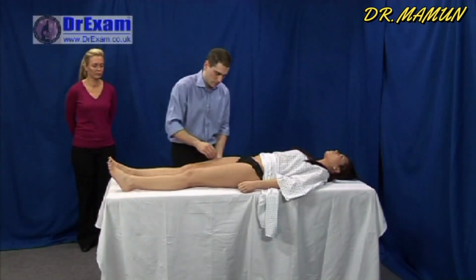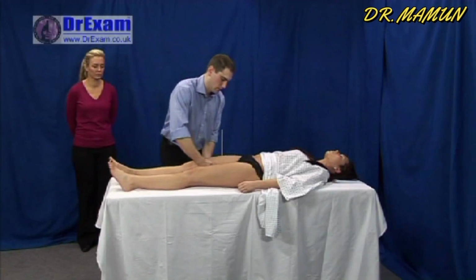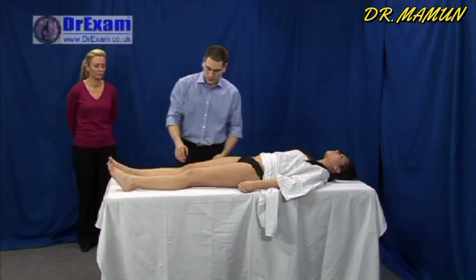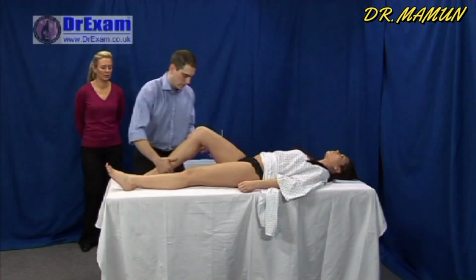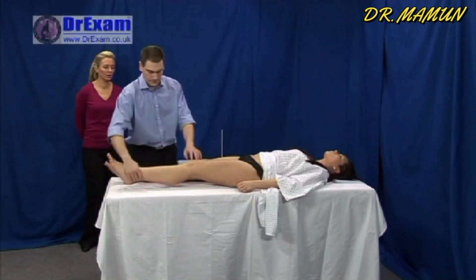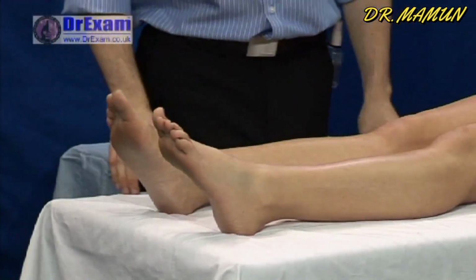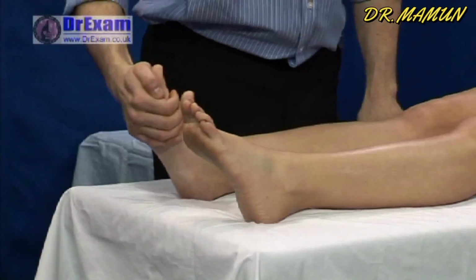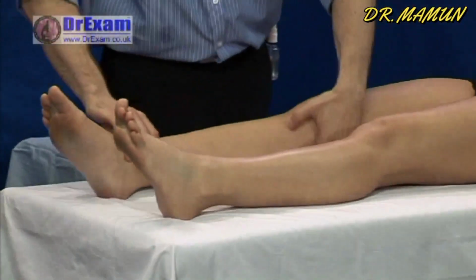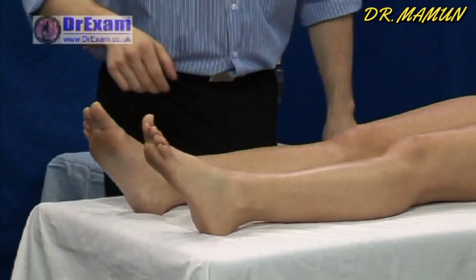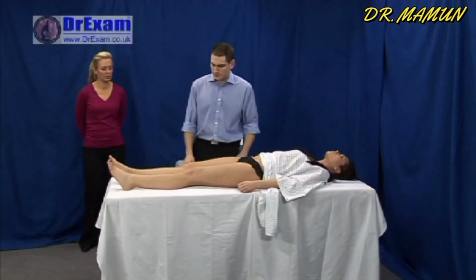L2, L3 hip flexion, L4, L5 hip extension, L3, L4 knee extension, L5, S1 knee flexion, L4, L5 ankle dorsiflexion, S1, S2 ankle plantar flexion, L5, S1 ankle eversion, and L5 hallux extension. Now check both sides for coordination using the heel-shin test.